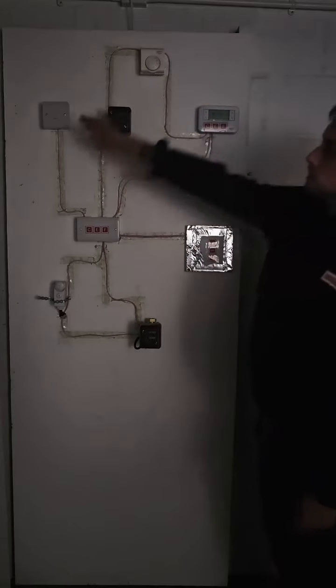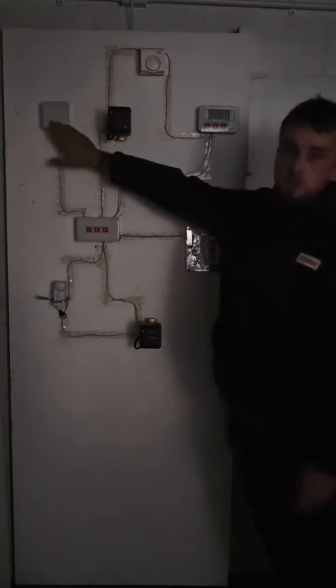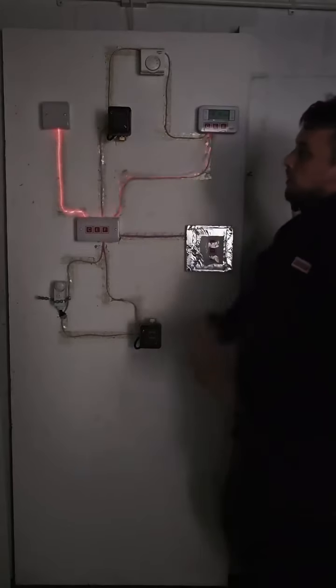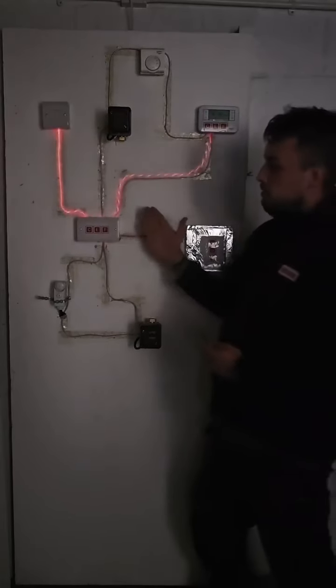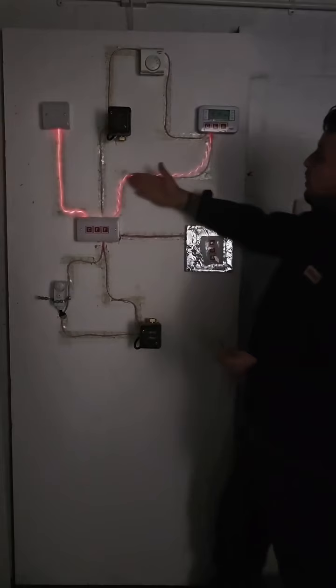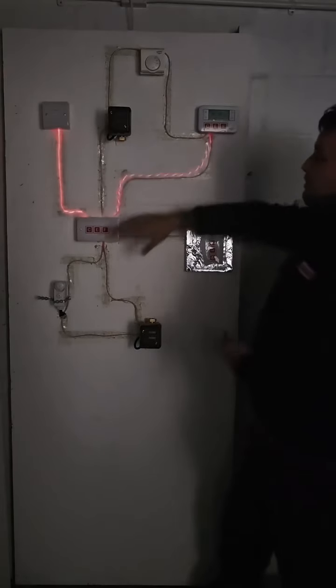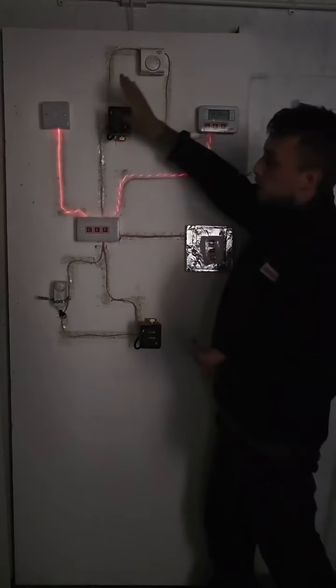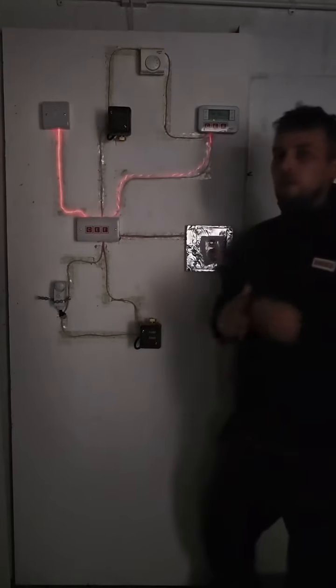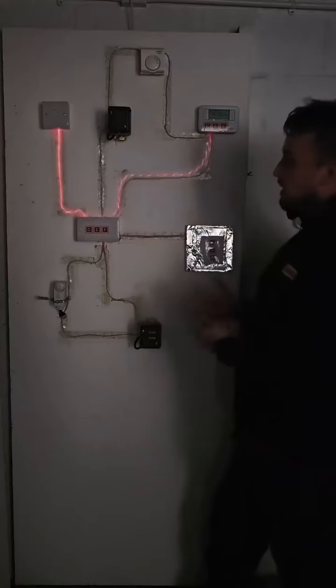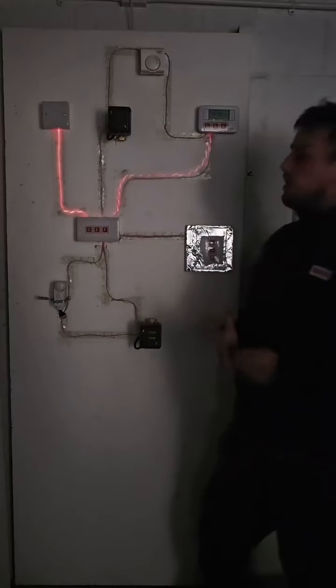It would all start at your fuse board, it would then come to your fuse spur. So when your fuse spur is on, you can see it sends power to your wiring centre, which then also sends your permanent feed up to your programmer. And from this wiring centre, it would also send a permanent supply to your port valves. We haven't demonstrated that here. We also haven't demonstrated the neutrals and the earths.